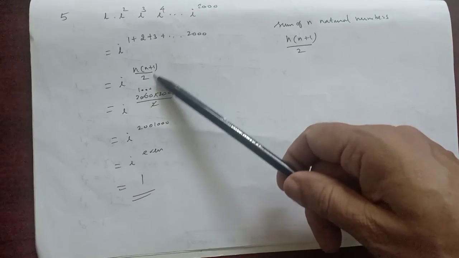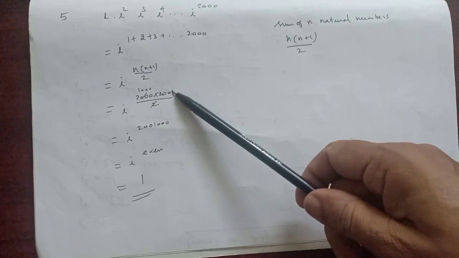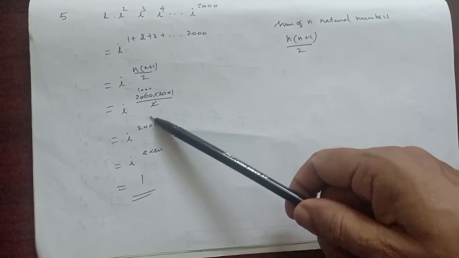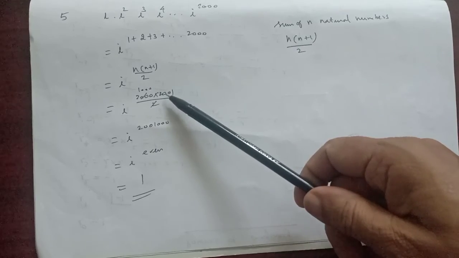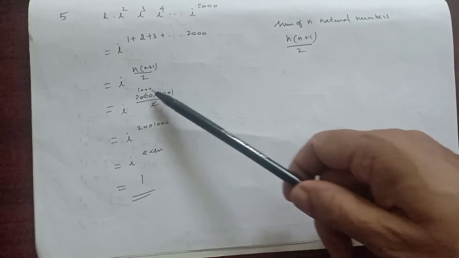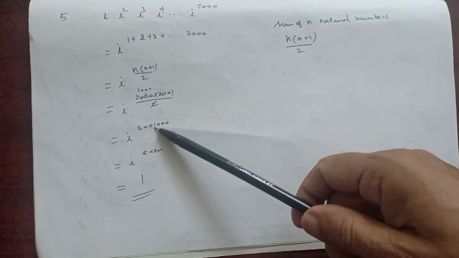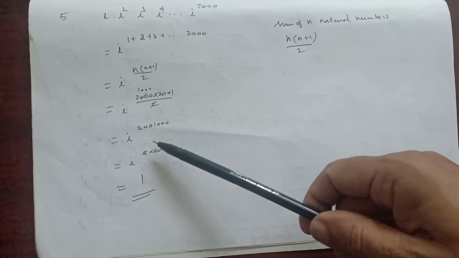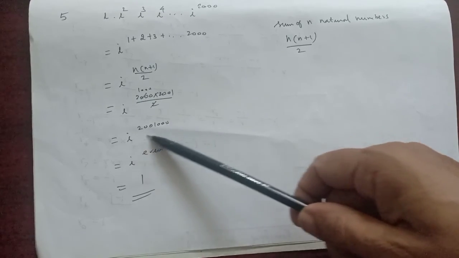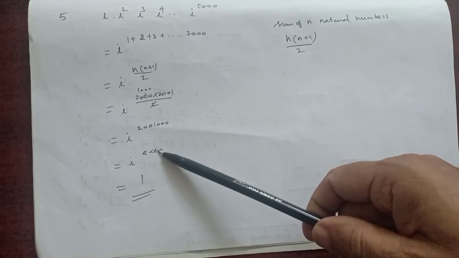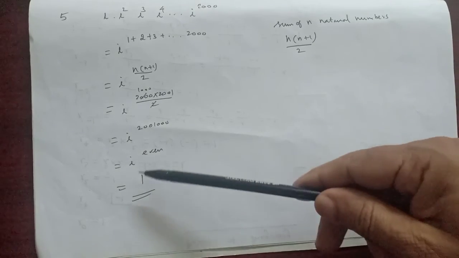i to the power n into (n plus 1) by 2: 2000 into 2001 divided by 2. The 2 cancels, 1000. Multiply 2001 into 1000, which is equal to 2001000. So this is even. i to the power even is equal to plus 1. This is the answer. Thank you.